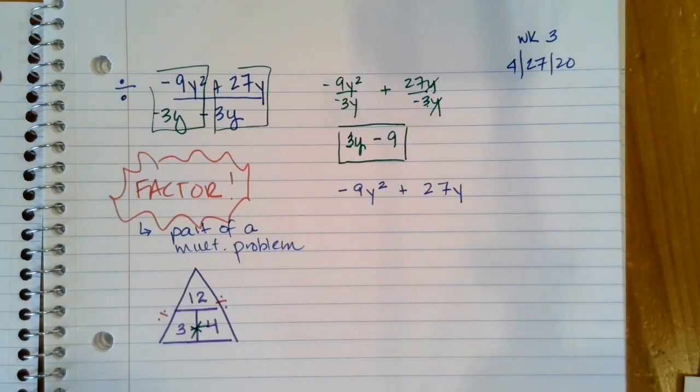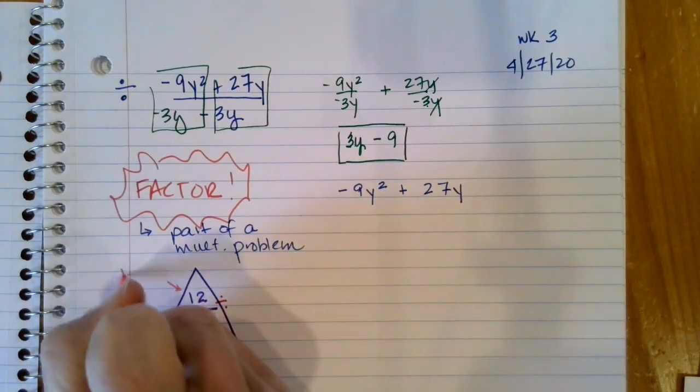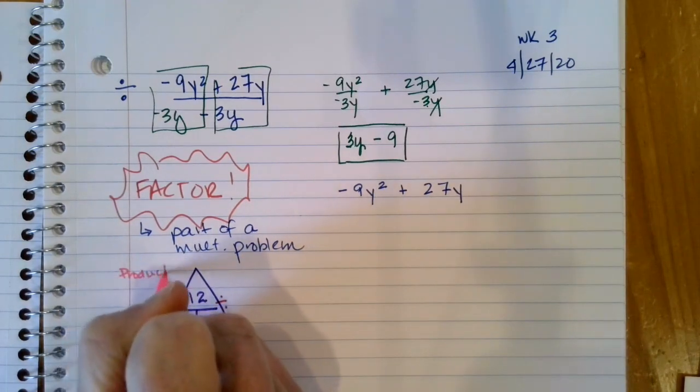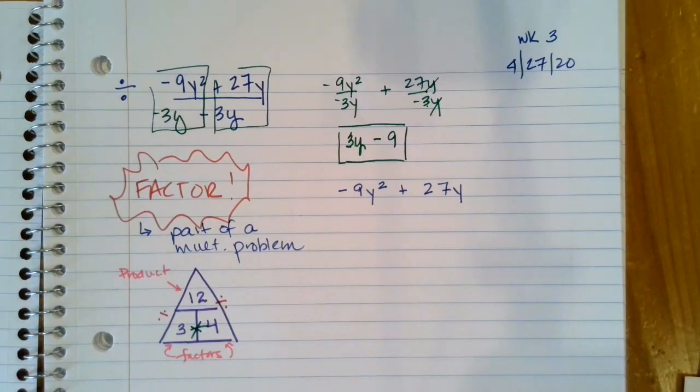So what we need to remember is that these are the factors, and this is the product. That's the answer to our multiplication problem. Okay, so when we are factoring, we're looking for the factors.